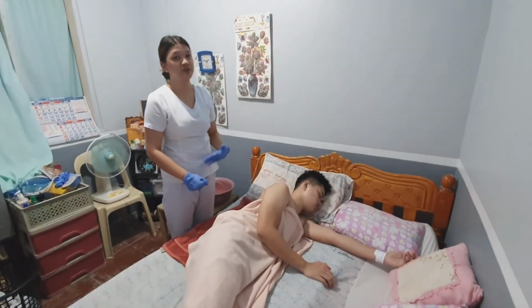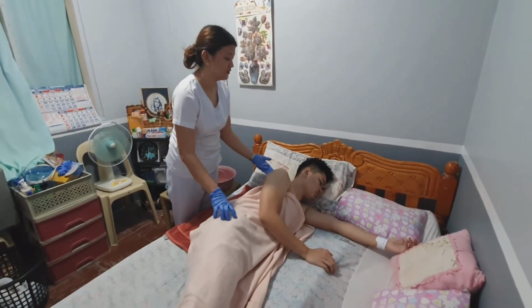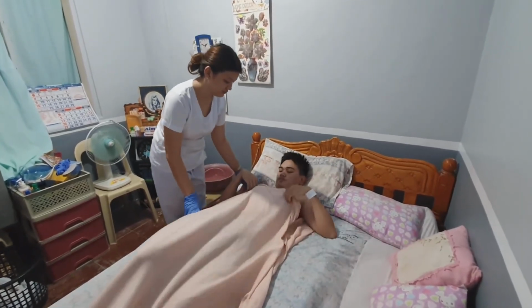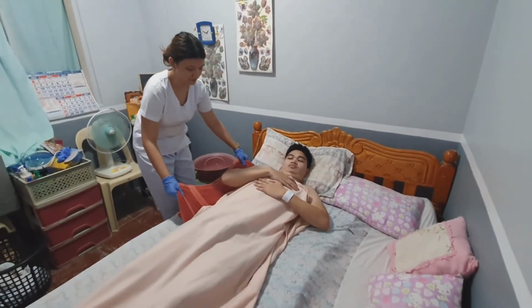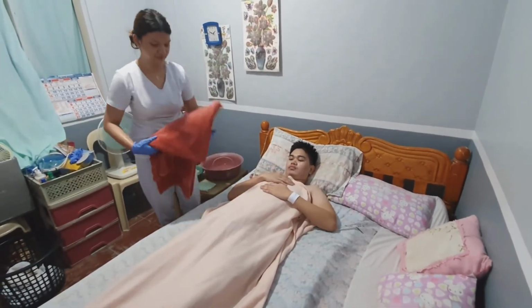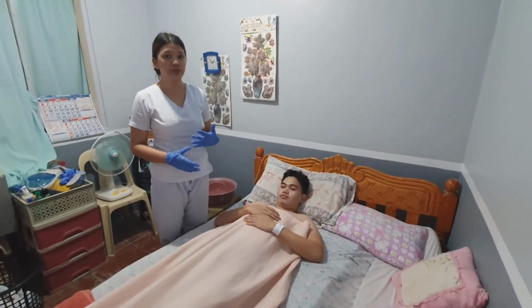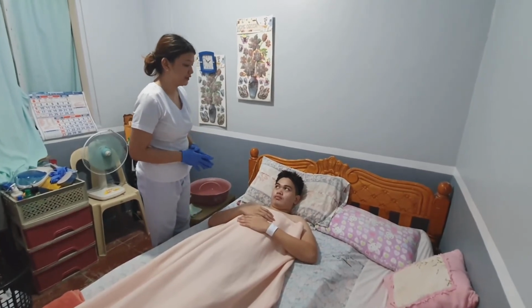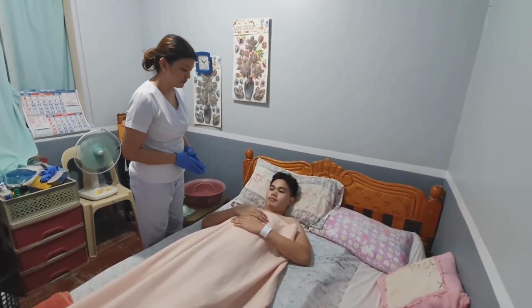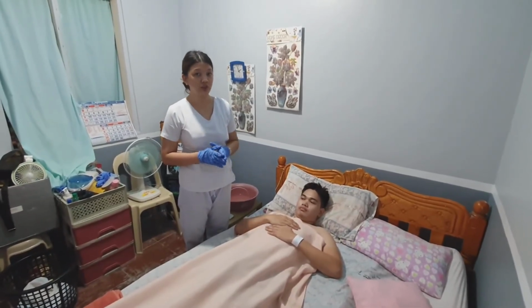Assist the patient to a supine position. So can you position yourself to a supine position, sir? I'm going to take the towel. Determine whether the client can wash the perineal area independently. So, can you wash your perineal area independently, sir? Yes, ma'am. Okay. Next, assist the client with grooming aids.